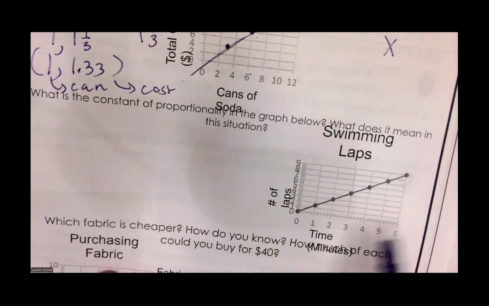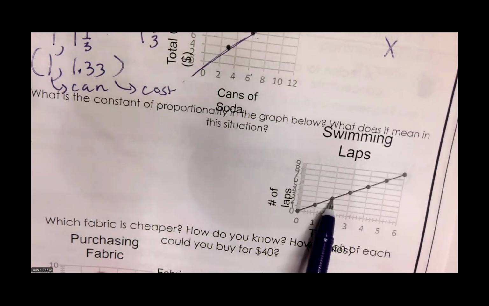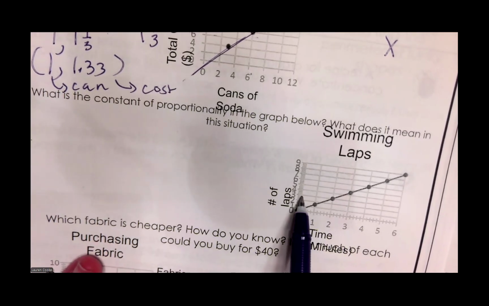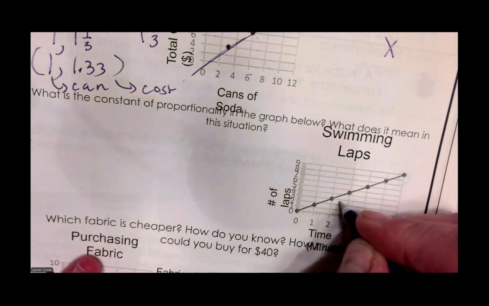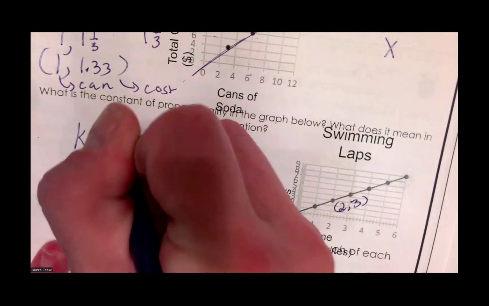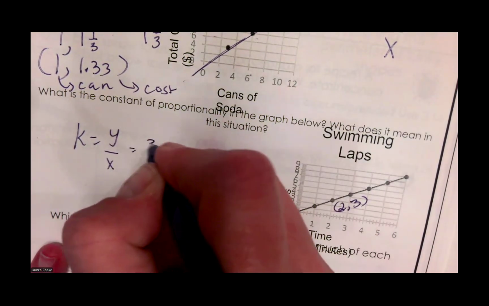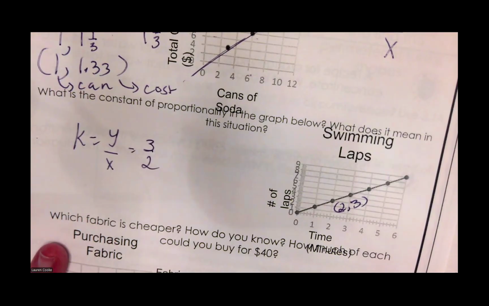What's the constant of proportionality? If I look here, it's kind of hard to see what's in the middle here. So I want to find a point that intersects both charts. So I'm going to find this point, which is the point 2, 3, which means that the constant is y divided by x. It's the inverse of that. It's going to be 3 divided by 2.